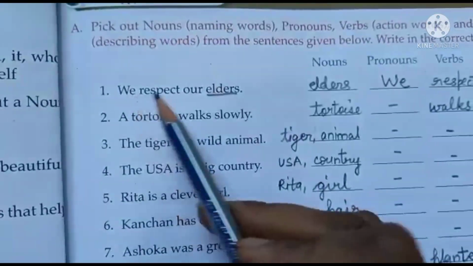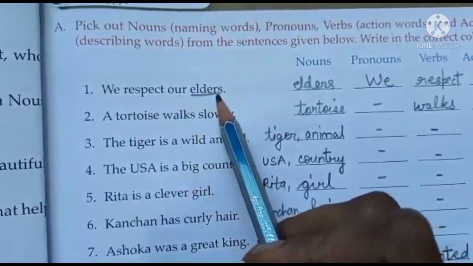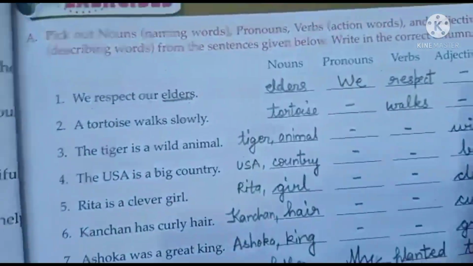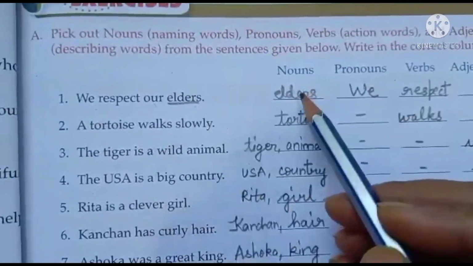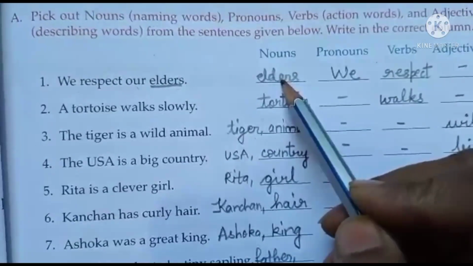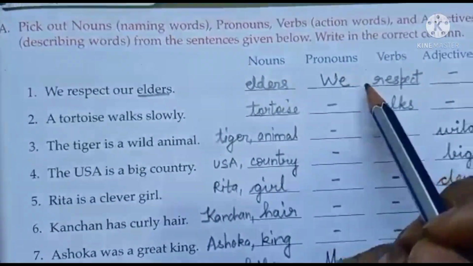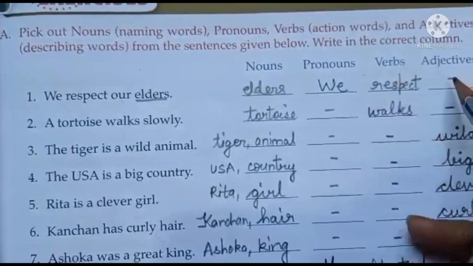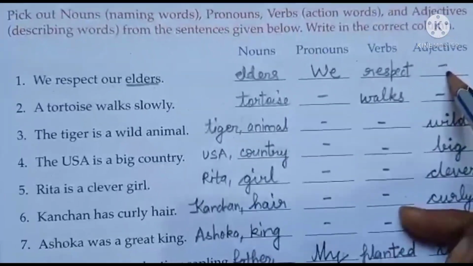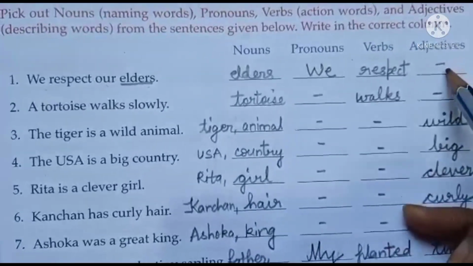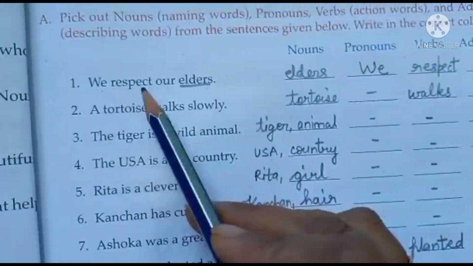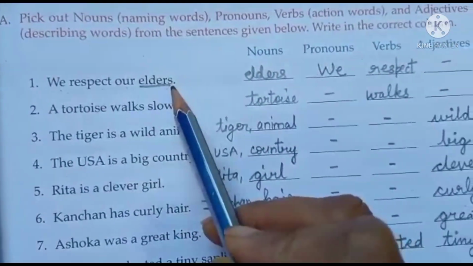So the first one is, we respect our elders. Now here children, you have to find if there is a noun, you write it in the noun's place. If there is a pronoun in the sentence, you write it here. If there is a verb, you write here. And if there is an adjective, you have to write here. And if it is not there, just simply leave it blank or put a dash. Okay. We respect our elders.